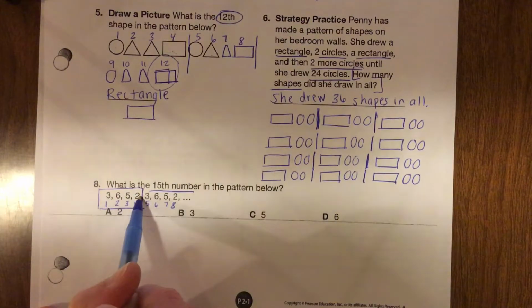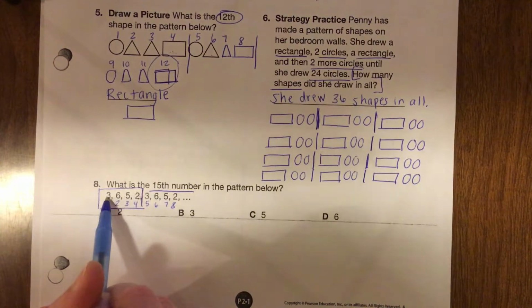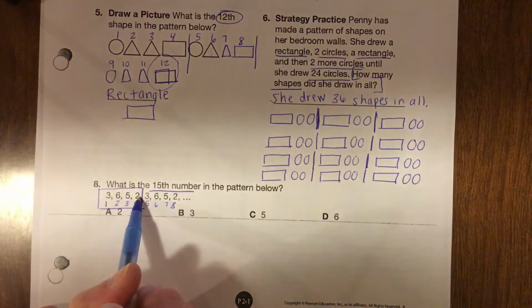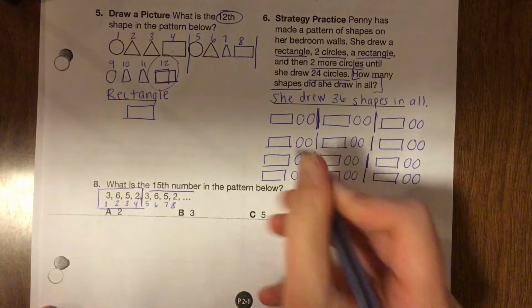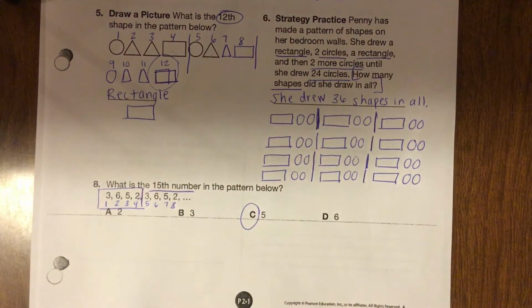1, 2, 3, 4, back to 3. 5, 6, 7, 8, back to 3 again. 9, 10, 11, 12, back to 3 again. 13, 14, 15. And I land on the number 5. So my answer is going to be C.